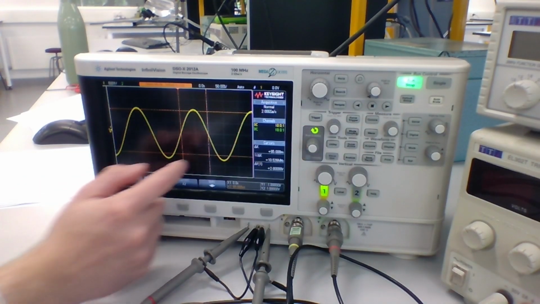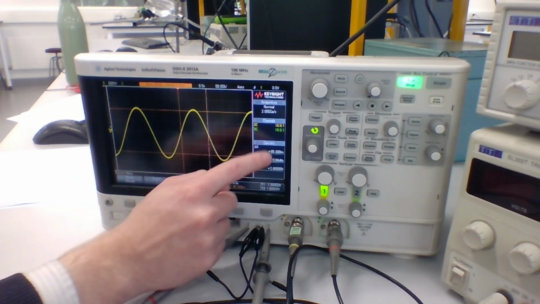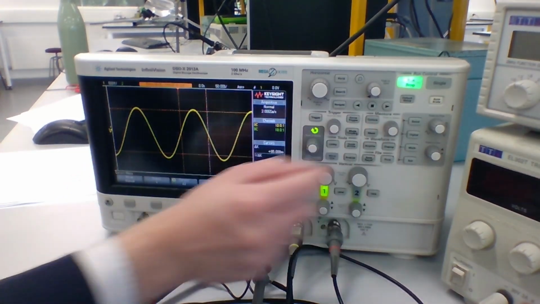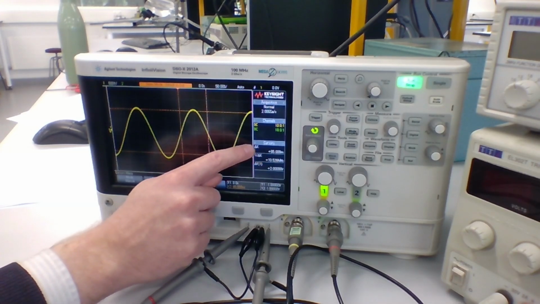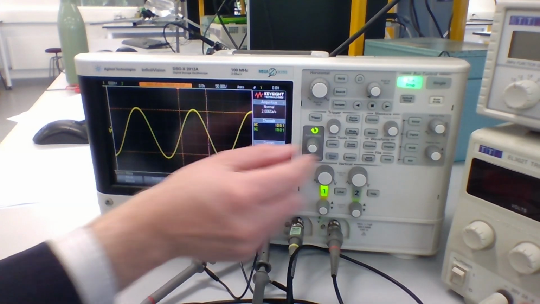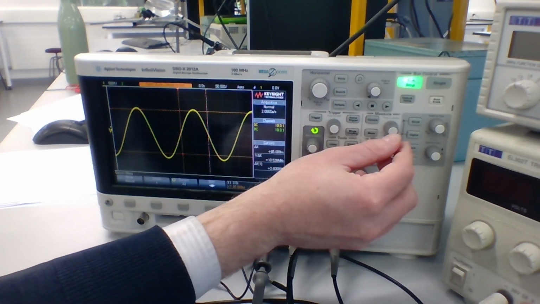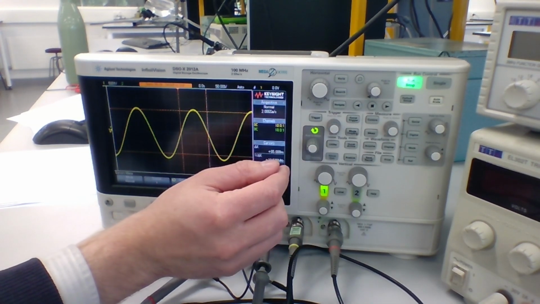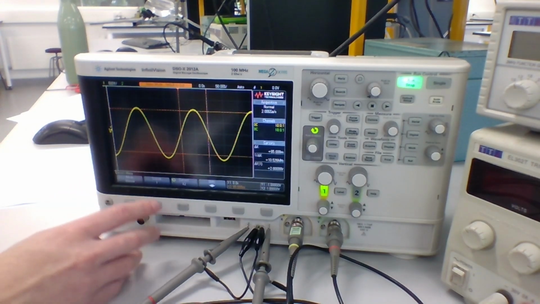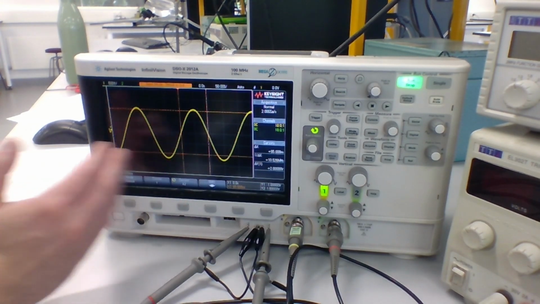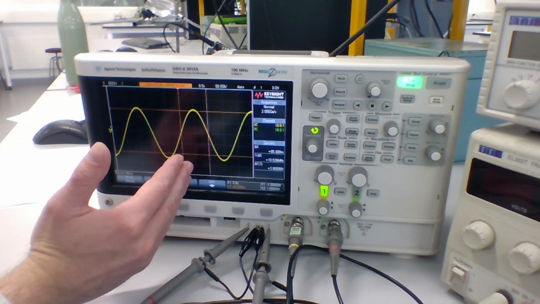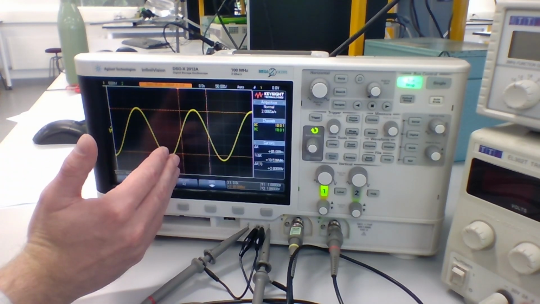And from that, I can measure the distance between these two cursors, and that's displayed on screen here. As I move that around, it will display this as a delta X value, so it'll give you a particular time difference between those two cursors. Using these cursors, X1 and X2, have a go at measuring what the period of this waveform is, and thus what the frequency is.